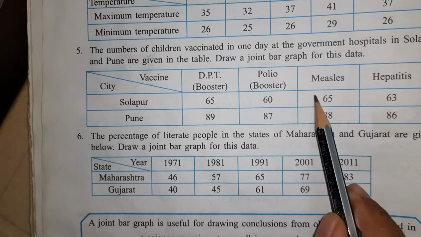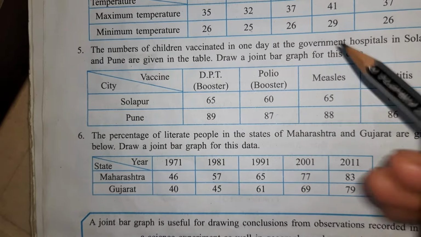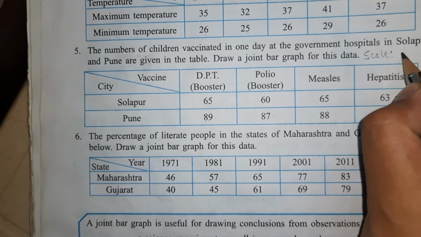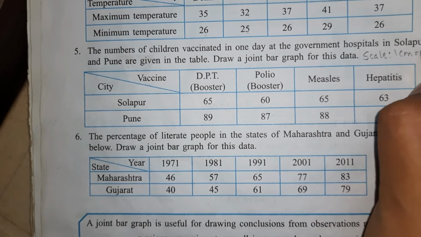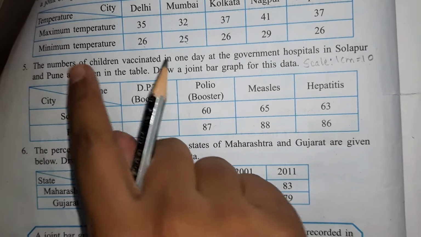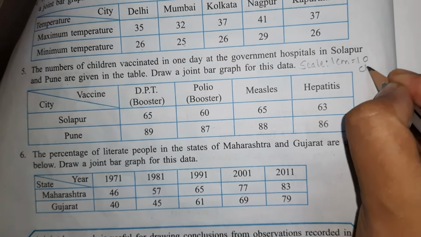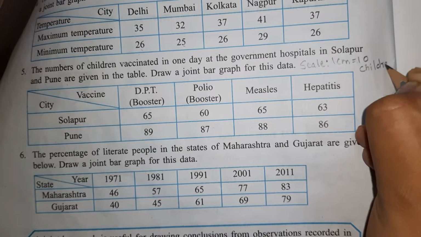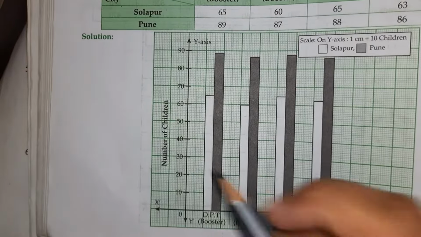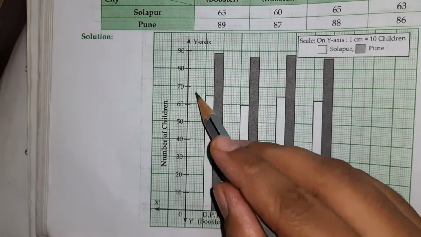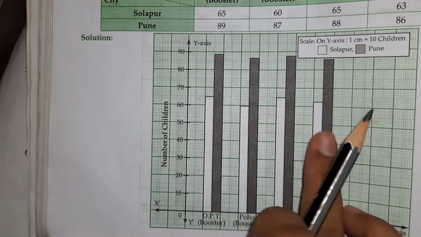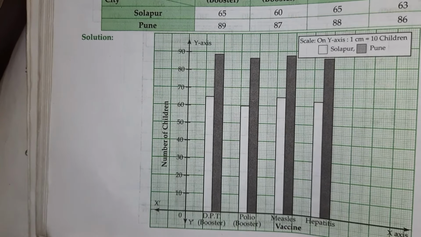So by observing these numbers, again here we will select the scale as 10 only. Scale 1 centimeter equal to 10. What are these? Number of children. So 10 children. So this will look like this. 10, 20, 30. And the bars will look like this. Solapur white and Pune dark color.